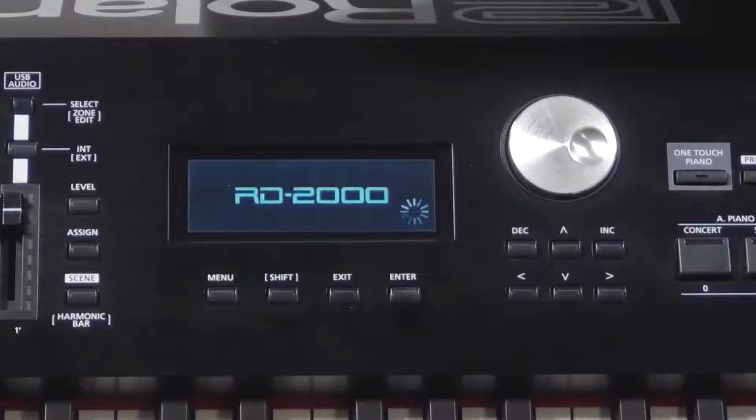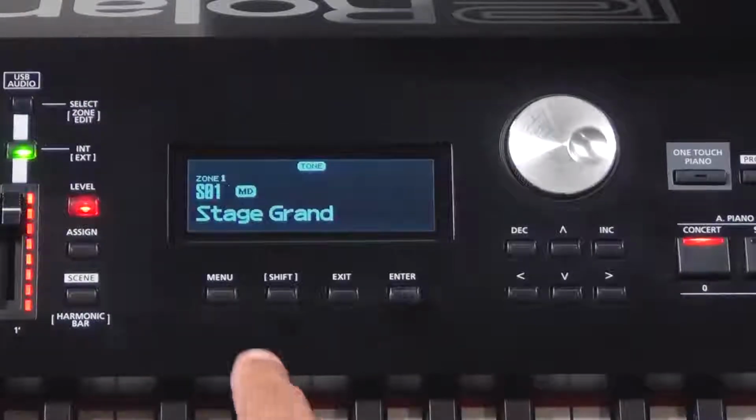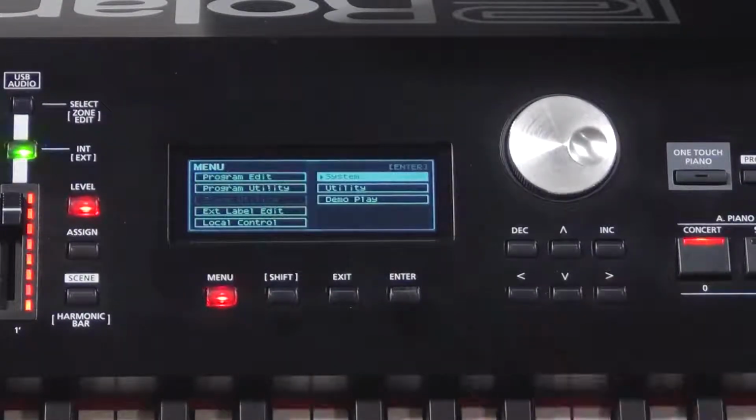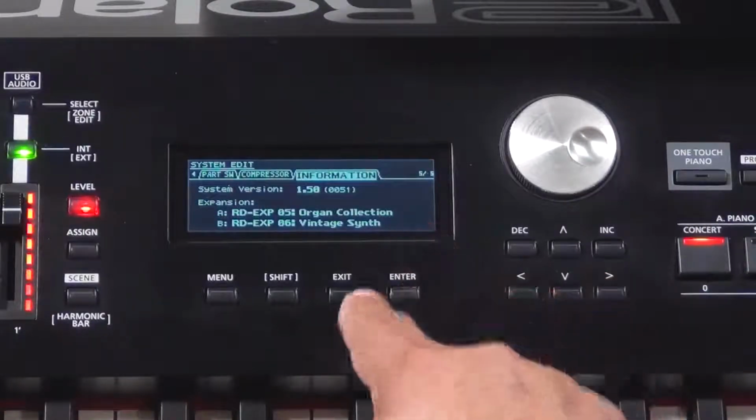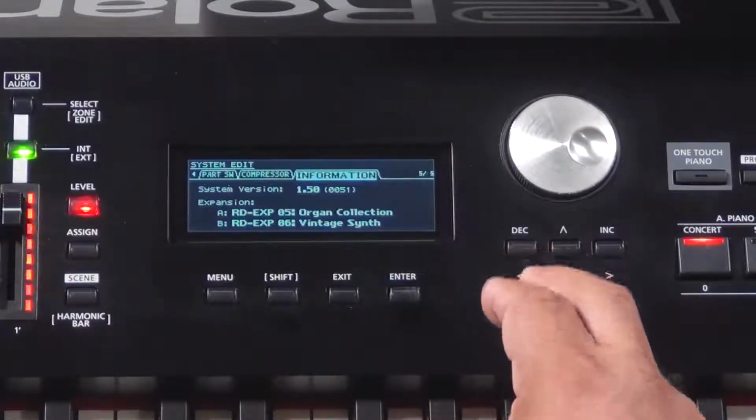And then we're just going to confirm that everything is installed. So let it power on. Now I'm going to press menu, go to system, press the enter button, and I'm going to cursor all the way down. And you see we have 1.5 OS. And remember that 1.5 needs to be installed inside the RD in order for expansion boards 5 and 6 to work. And you see those are the expansion boards.